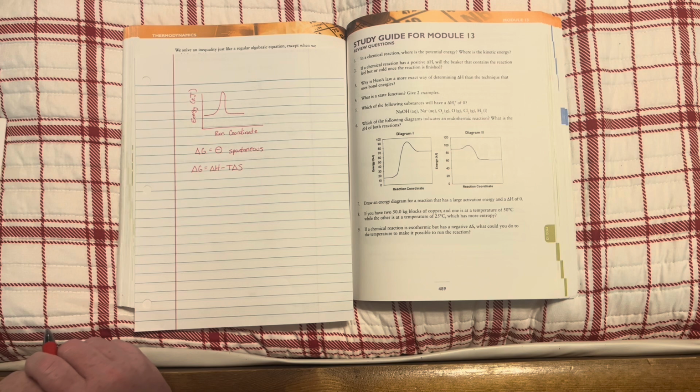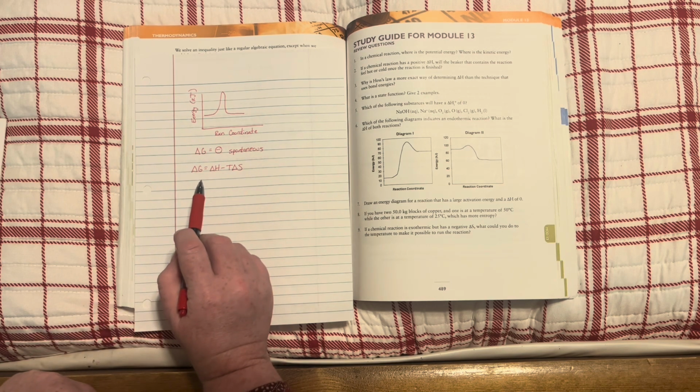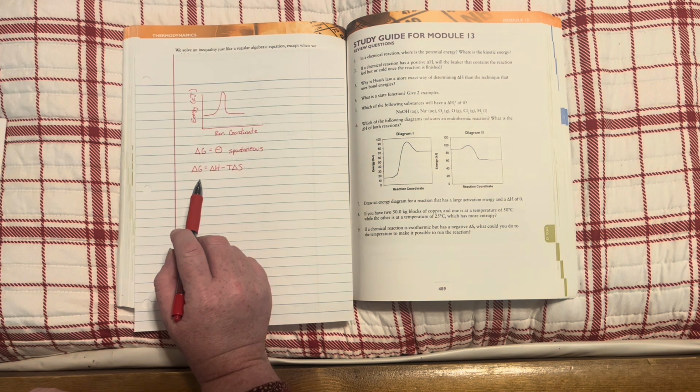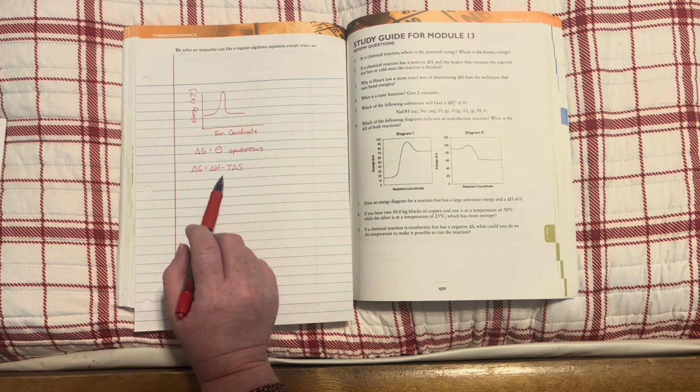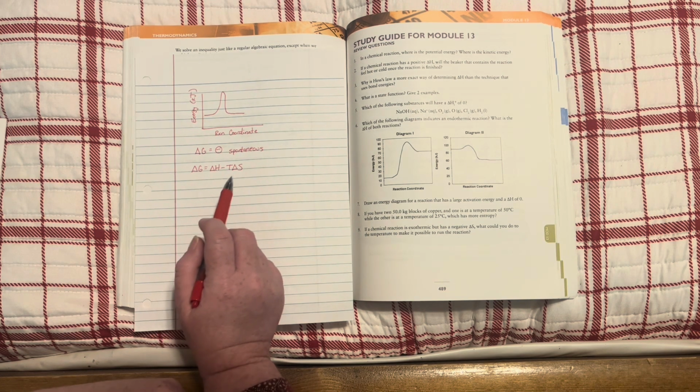Okay, so if a reaction is exothermic, the delta H is going to be negative. If the delta S is negative, then the T delta S is negative, and the result is a double negative, or the product is added.